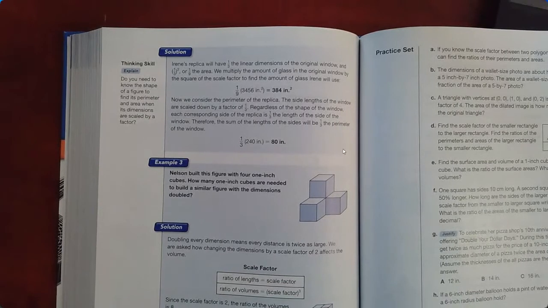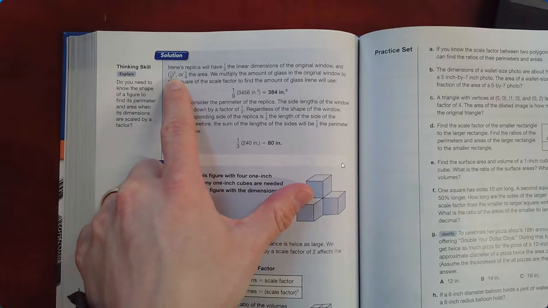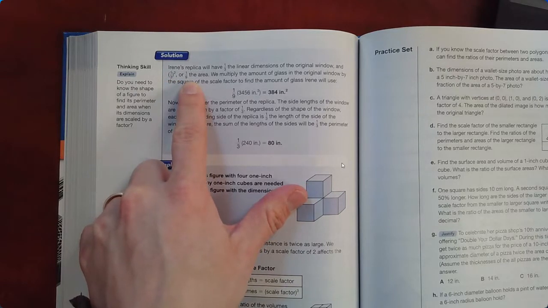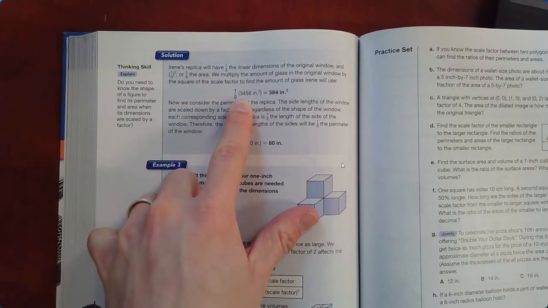Over here, Irene's replica will have 1/3 the linear dimensions of the original window, and 1/3 squared, or 1/9 the area. We multiply the amount of glass in the original windows by the square of the scale factor to find the amount of glass Irene will use. Okay, so by figuring out how much smaller it is and squaring it, not multiplying it. Well, I mean, I guess you're multiplying it, but you will get the new area, okay, which you can then multiply through here.